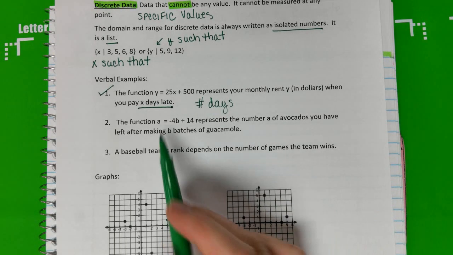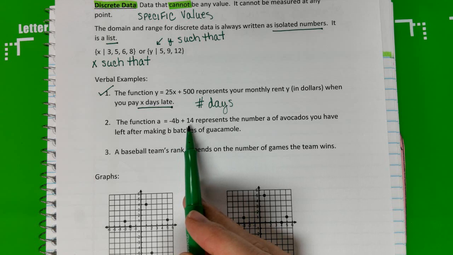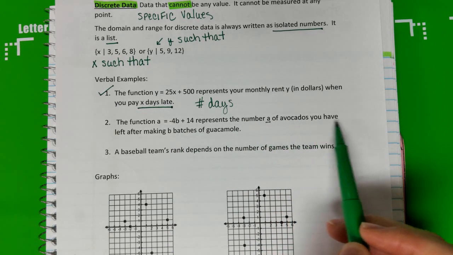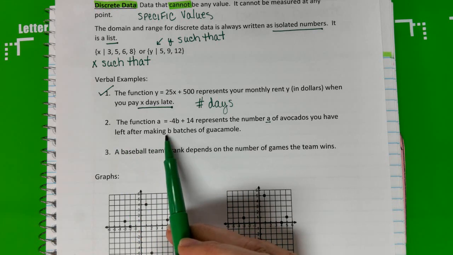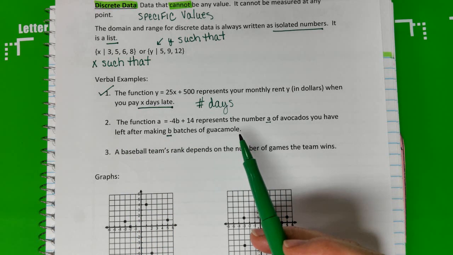Number 2, the function a equals negative 4b plus 14 represents the number a of avocados you have left after making b batches of guacamole. Now, I know that we can take recipes and we can halve them, but do we take a recipe and make 1.346 batches of them?